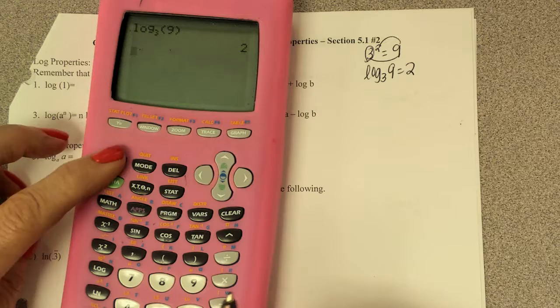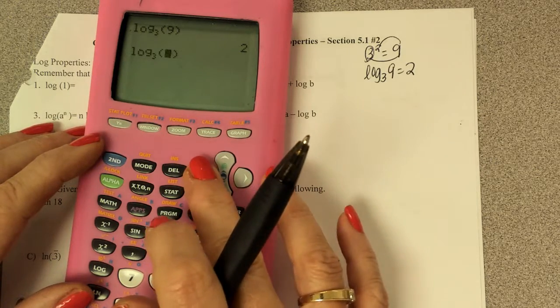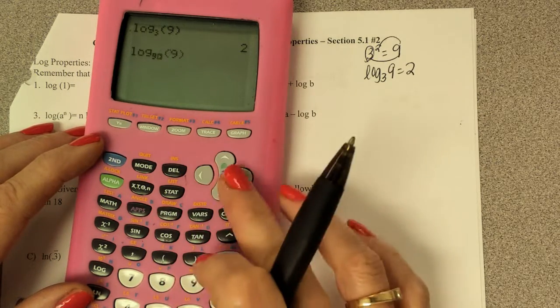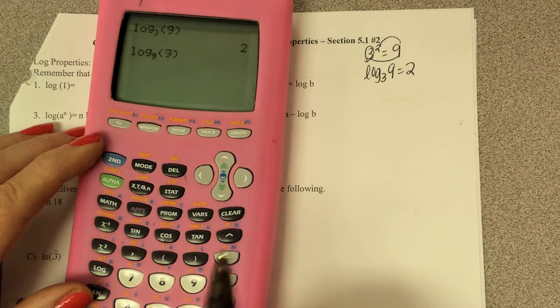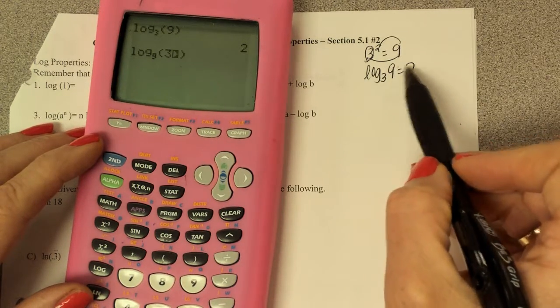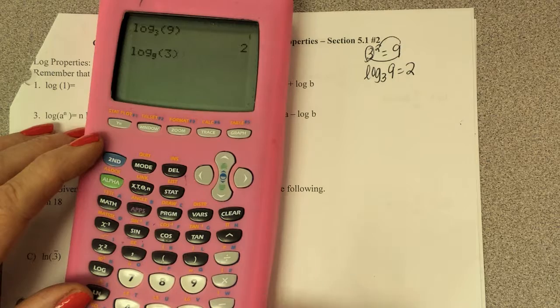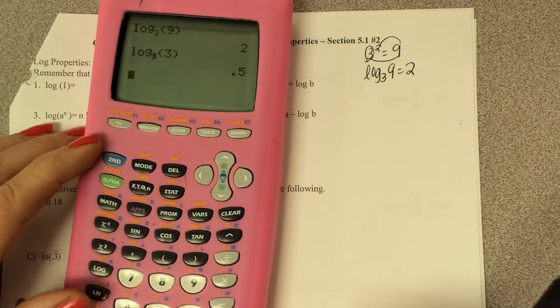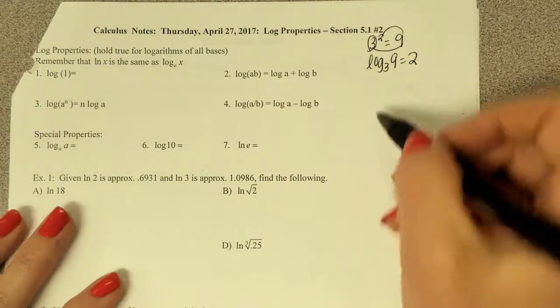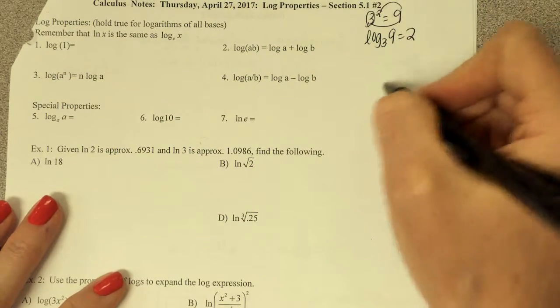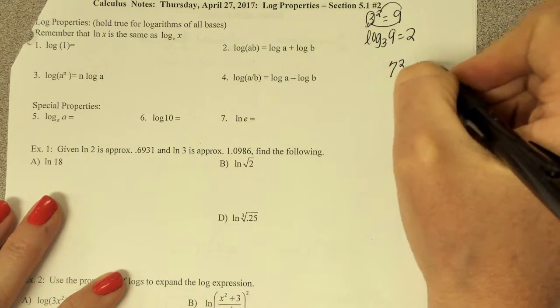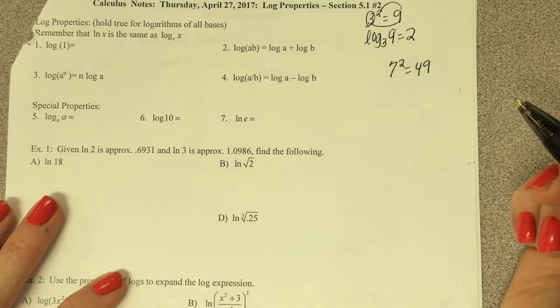Sometimes people think, well, why couldn't you do it like this? What about log base 9 of 3? What if I put log base 9 of 3? Would that be 2? No, that's not going to work. Okay? So you guys try this one now. What if I gave you 7 squared equals 49? Write it in log form.